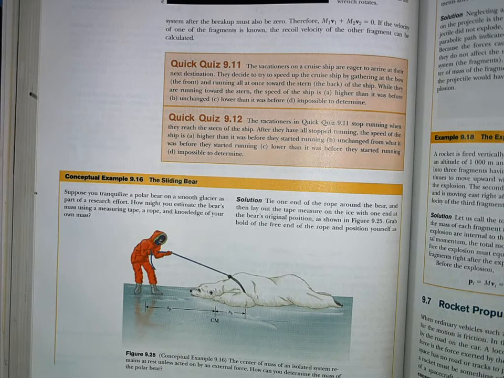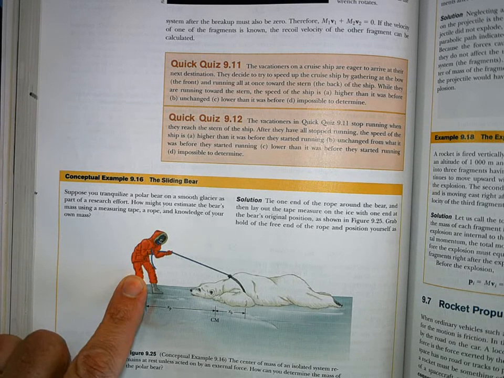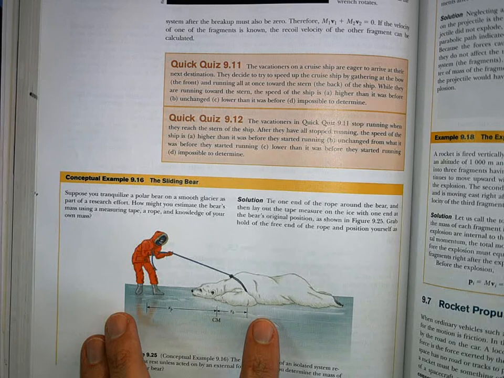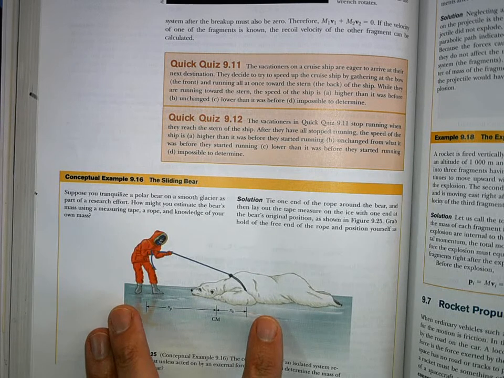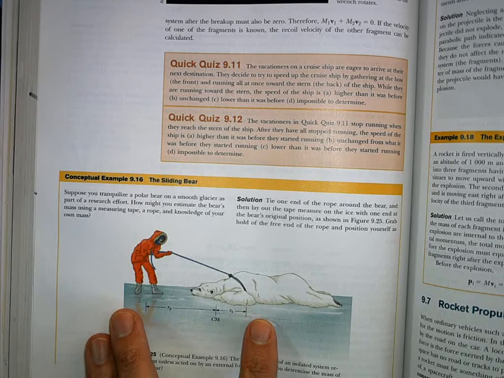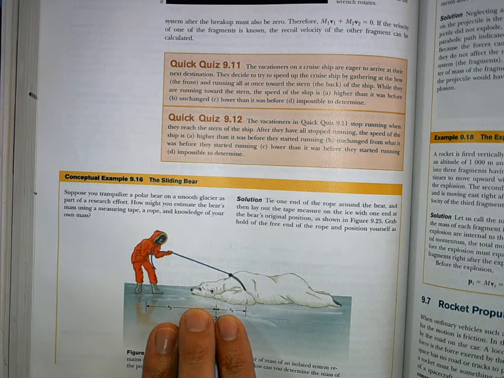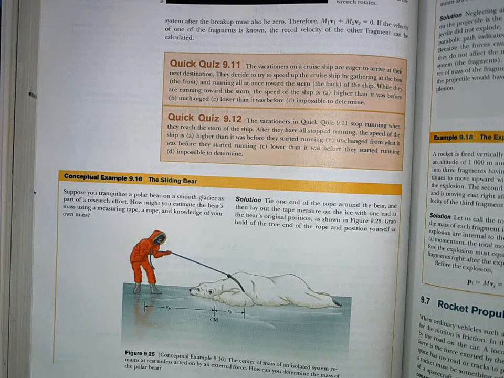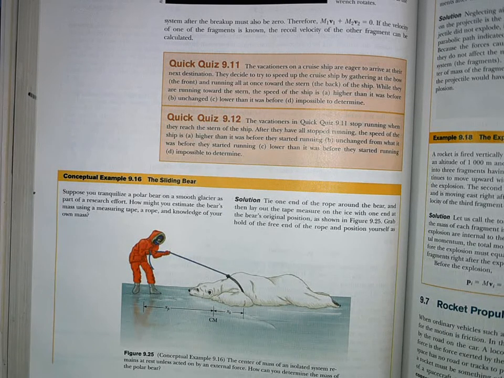Well, if you know the mass of the scientist, and you know where the center of mass is, you can pull on each other. By measuring how much you slide compared to how much the polar bear slides, and knowing where the center of mass of your system is, you can figure out what the mass of the polar bear is. That's what this example is about. So you'll be dealing with that.